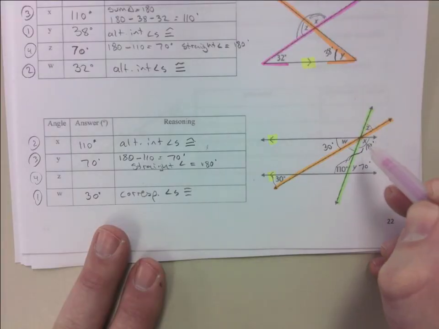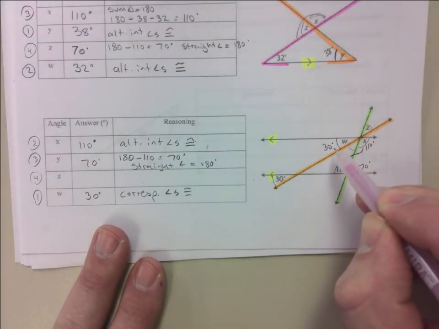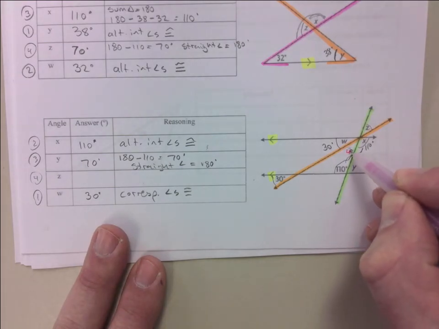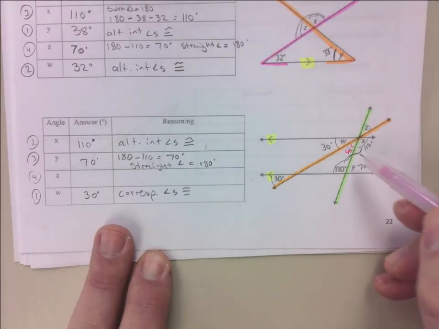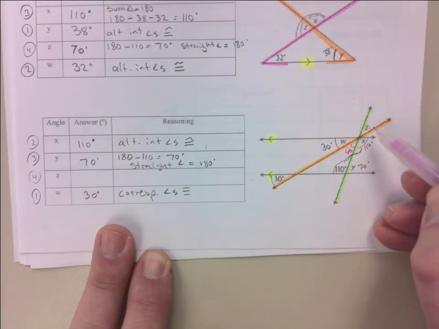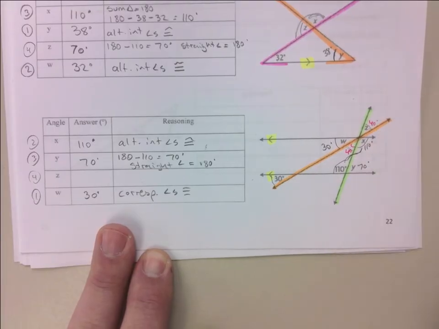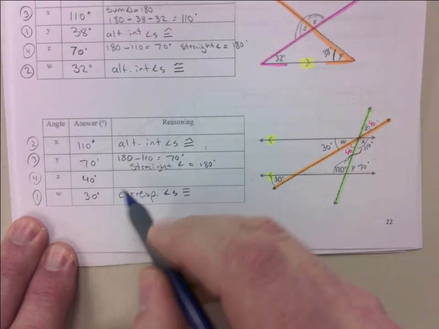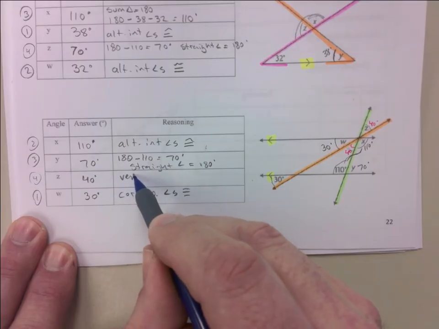If this is 110 and that's 30, that already adds up to 140. That means that this is 40 degrees. It doesn't ask you for it, so it's okay to show your work here. And so Z is 40 degrees also. I will use vertically opposite angles.